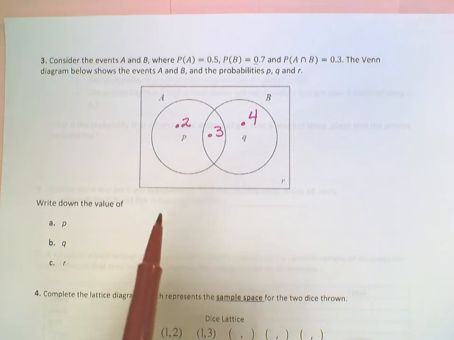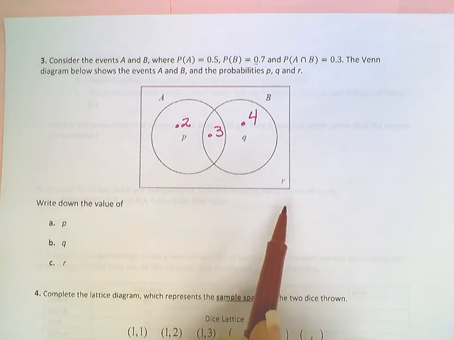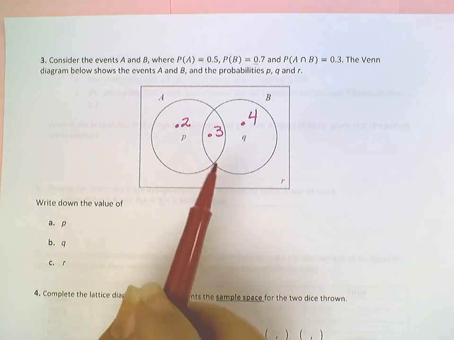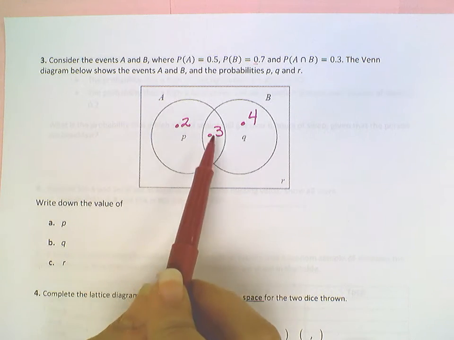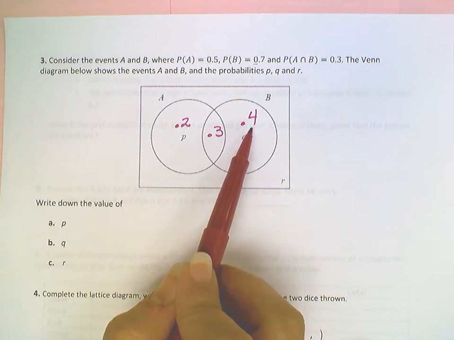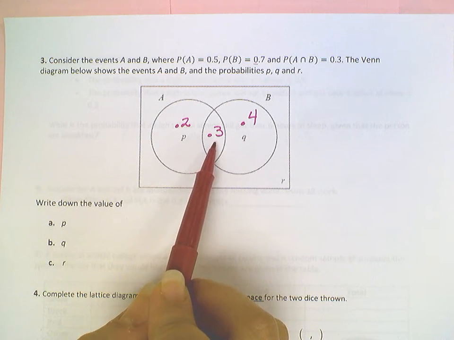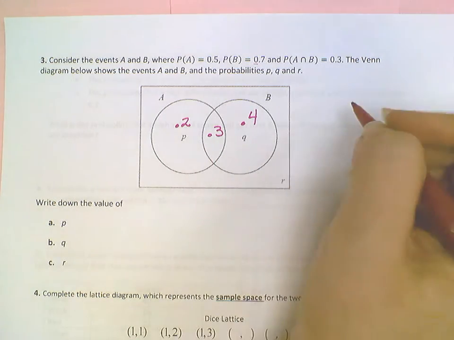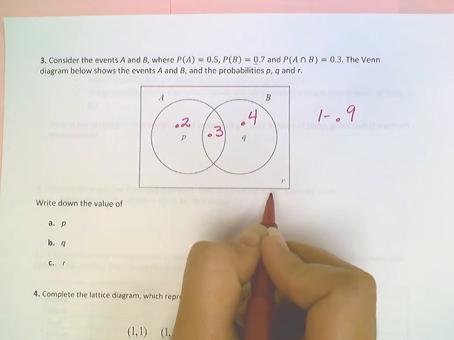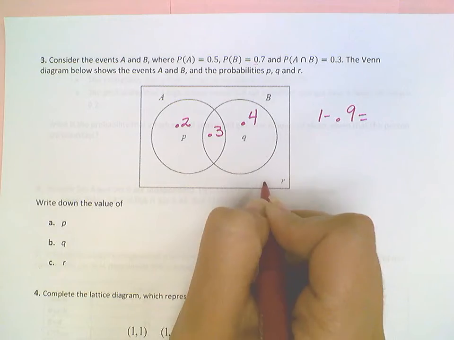Now, the only thing we're missing is R. We know that if we add up all the probabilities together, we need to get 1. So if I add these three together, I get 0.2 plus 0.4 is 0.6, plus 0.3 gives me 0.9, and 1 minus 0.9 will give me that remaining value of 0.1.